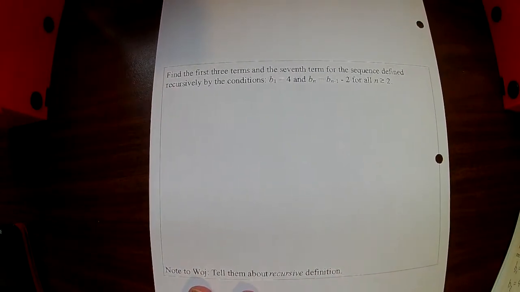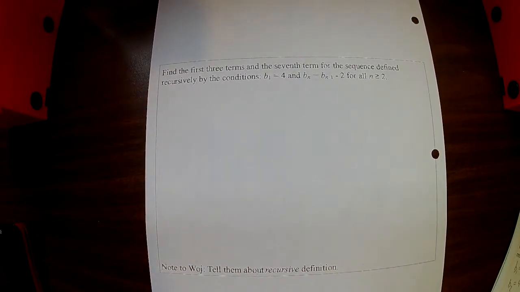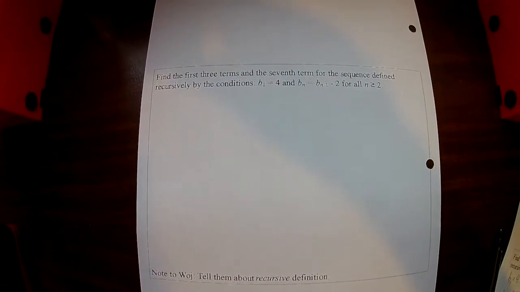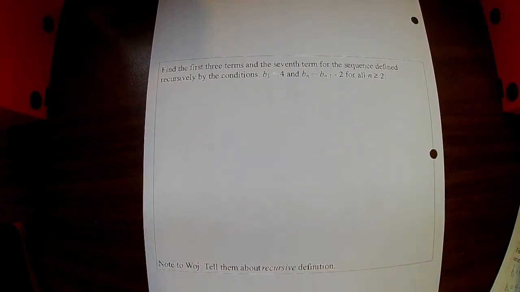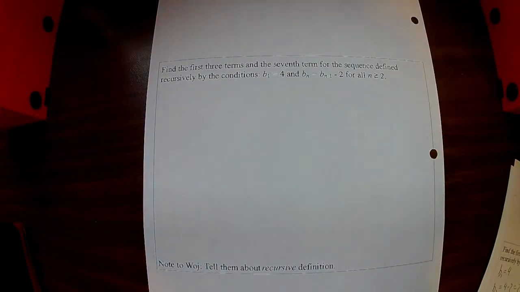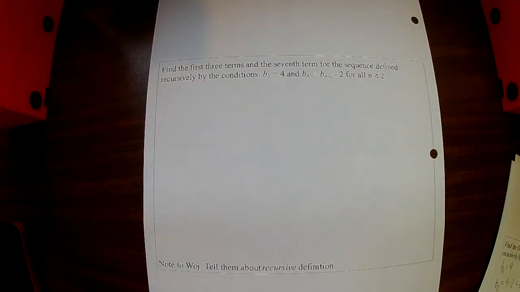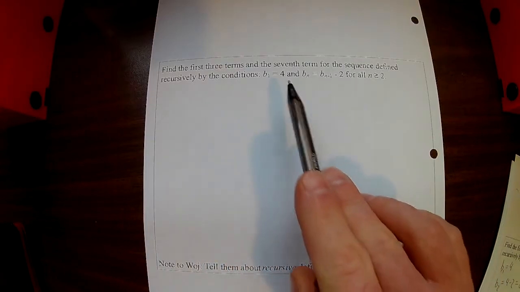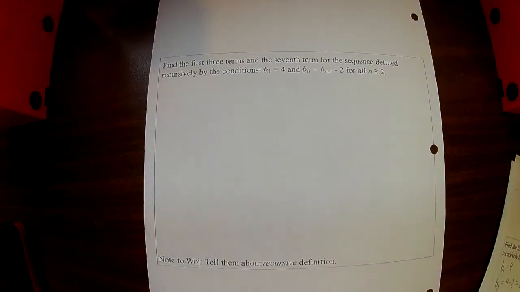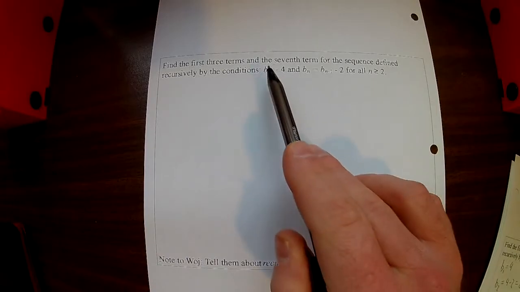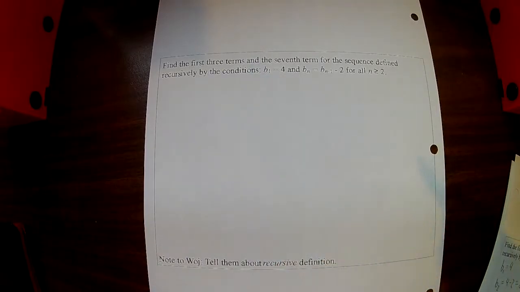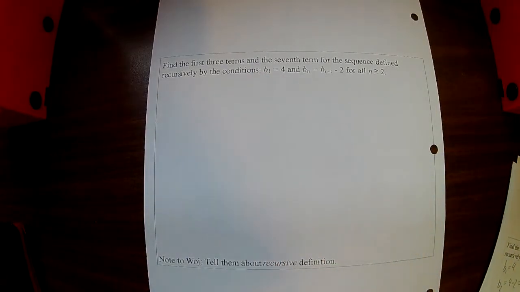Find the first 3 terms and the 7th term for the sequence defined recursively by the conditions. b sub 1 equals 4, b sub n equals b sub n minus 1 minus 2 for all n greater than or equal to 2. So as the directions imply, this is the recursive way of defining a sequence, and recursive just means you're given the first term and you're told how to find the terms after that.